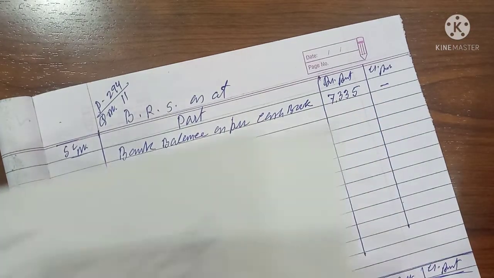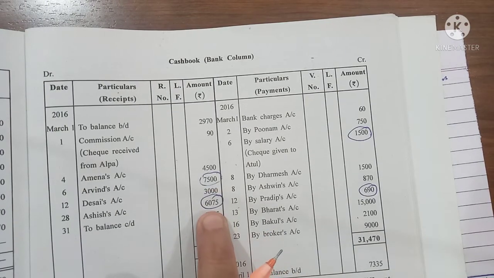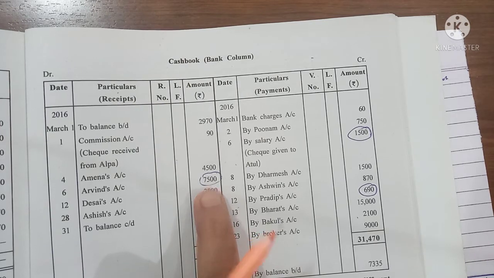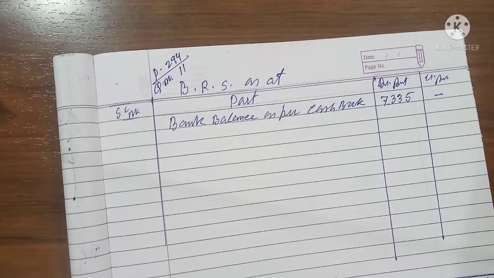Now we will start from here. The cheque of rupees 7,500 and the cheque of rupees 6075, which is debited, is deposited in the cash book but not credited. So we will write it here.